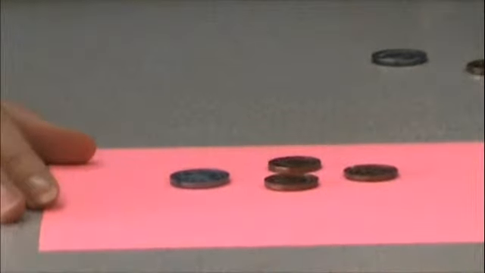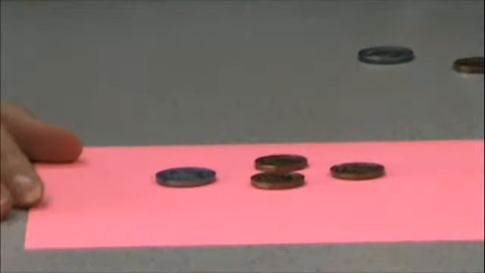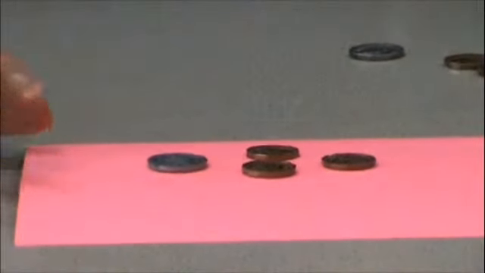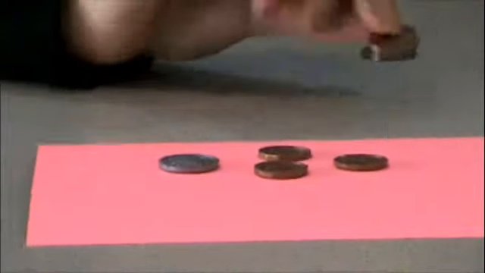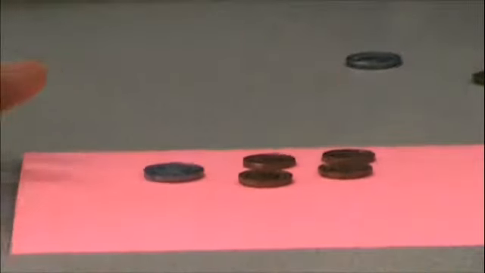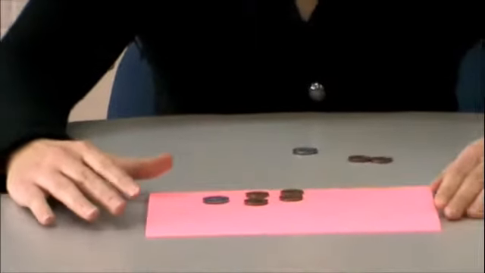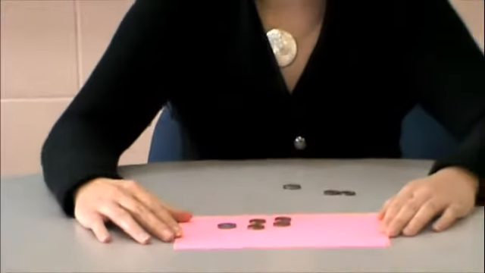You can leave it like that and ask them to show you 9. What are they going to do? Do they realize that 9 is really just 1 more than 8, and that it's 1 nickel and 4 pennies, or do they not? That's a good indication if students understand the counting 1 more than opportunity here.